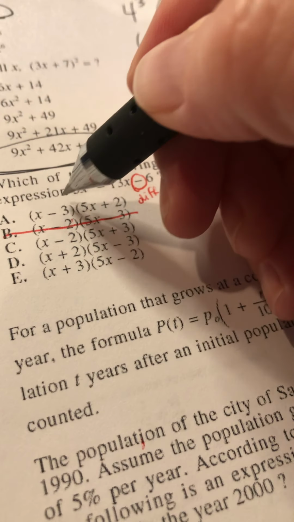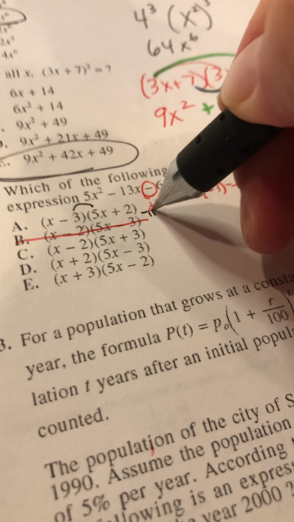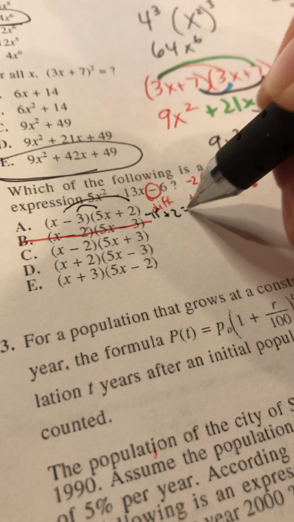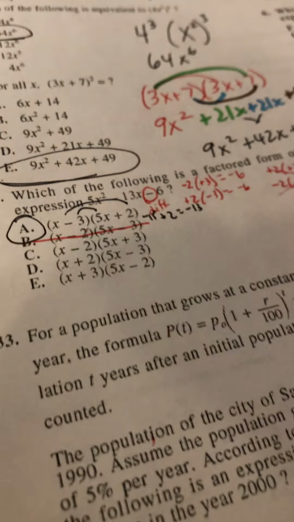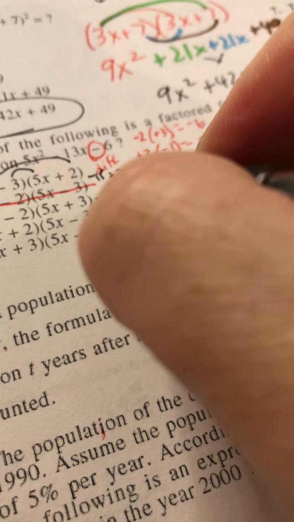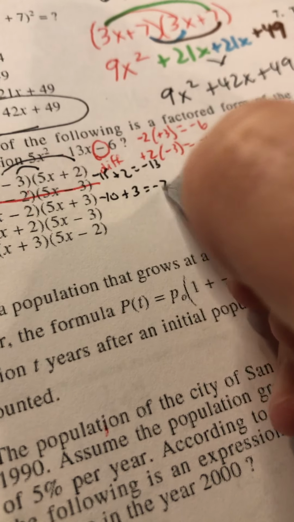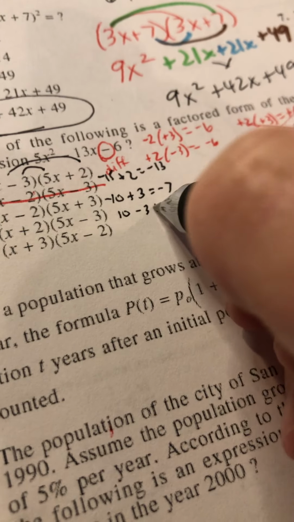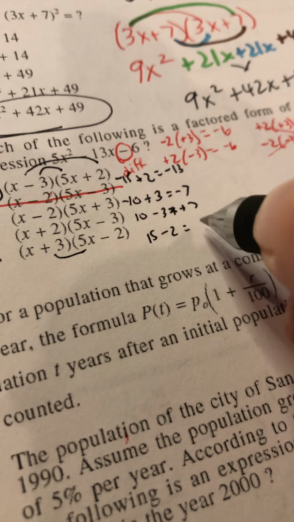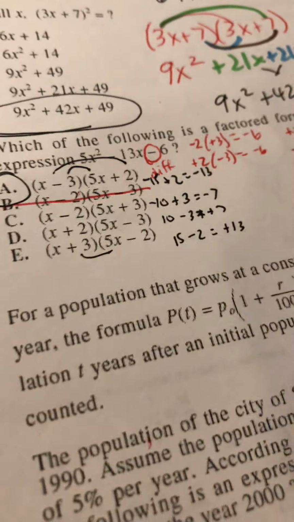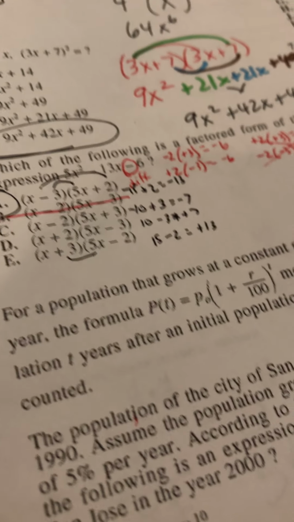So then I would just check the insides. I would say I have a -15 plus 2 makes a -13. That's the correct answer. Moving along. If you did these, you would have -10 plus 3 is -7. 10 minus 3 is +7, and 15 minus 2 is +13. So A is the only one that would work.